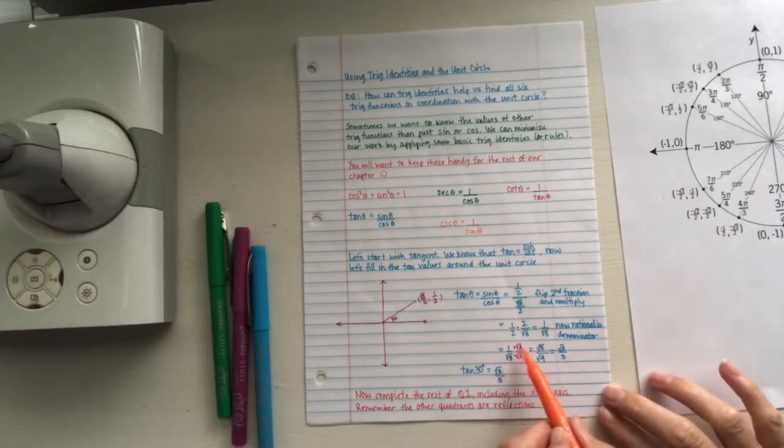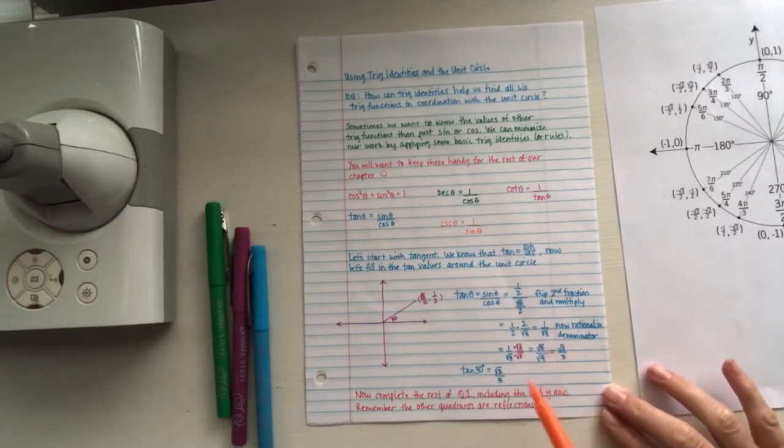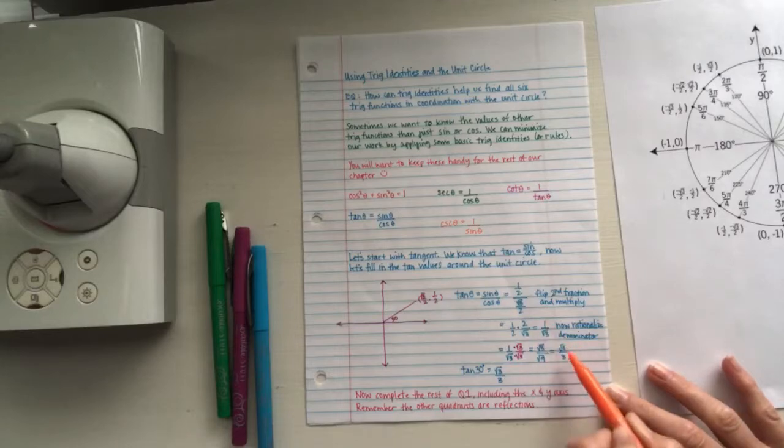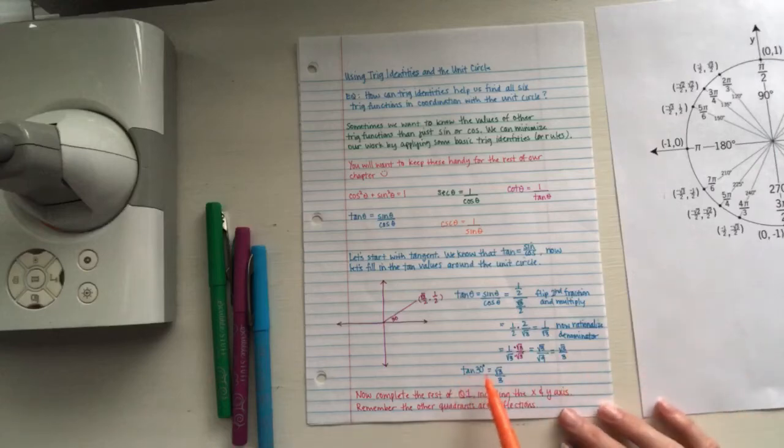So when I multiply by rad 3 straight across the top, I get rad 3. When I multiply by rad 3 straight across the bottom, I get rad 9. Well, what is the square root of 9? That's just 3, right? So notice this is the same exact value. 1 over rad 3 is the same as rad 3 over 3. It's just been rationalized. It's been manipulated a little. So the tangent of 30 degrees is rad 3 over 3. And that's what you're going to see in Pearson when it asks you for something like tangent of 30.